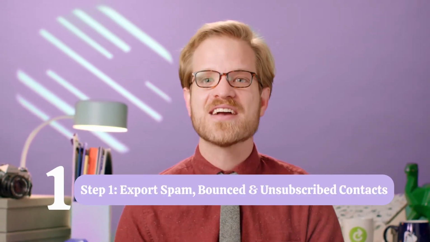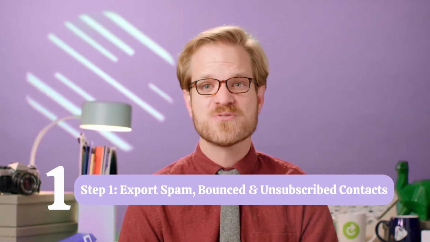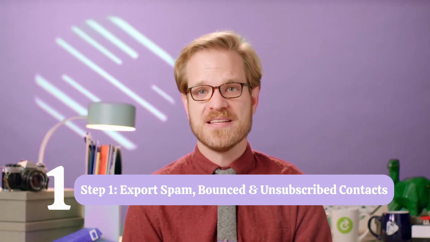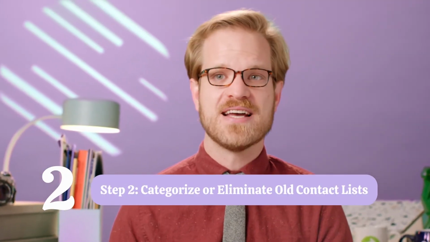Okay, step 1 to cleaning up that email database is to export spam, bounced, and unsubscribed contacts so you can update their information. Or, if you're using a contact-based subscription like ThankView, delete those contacts and free up space for new supporter emails. Step 2, categorize or eliminate old contact lists.